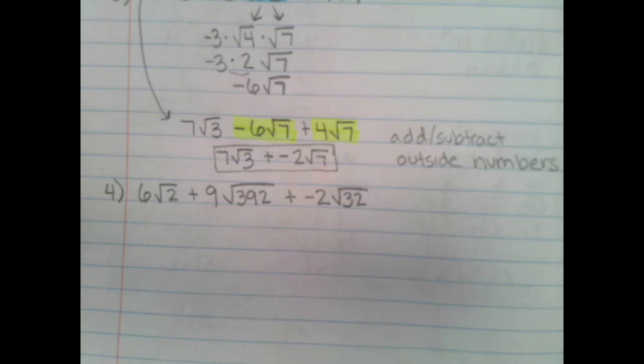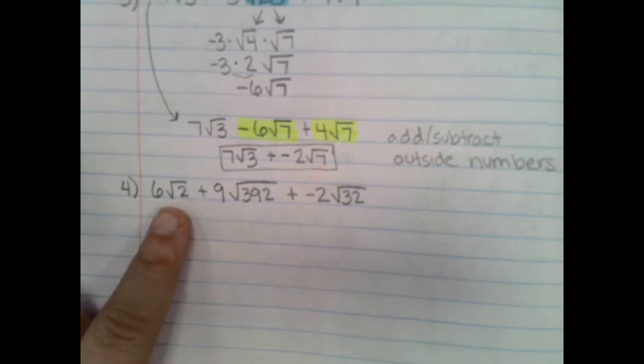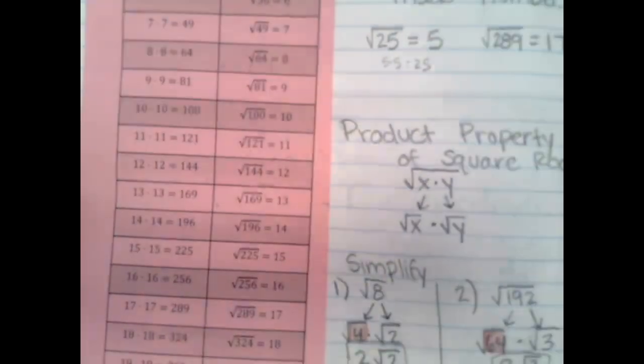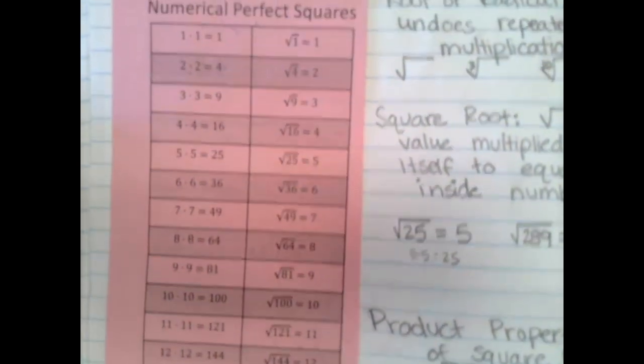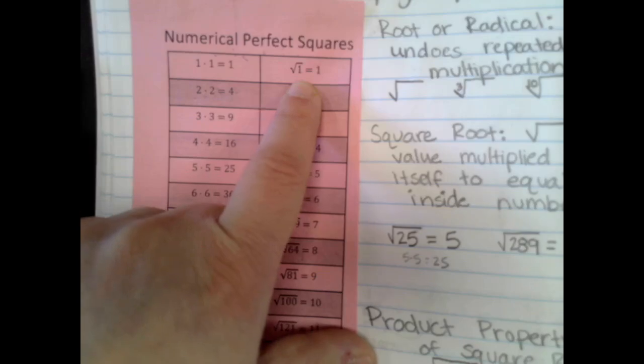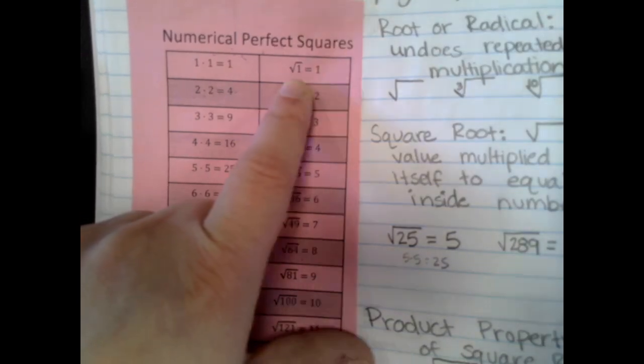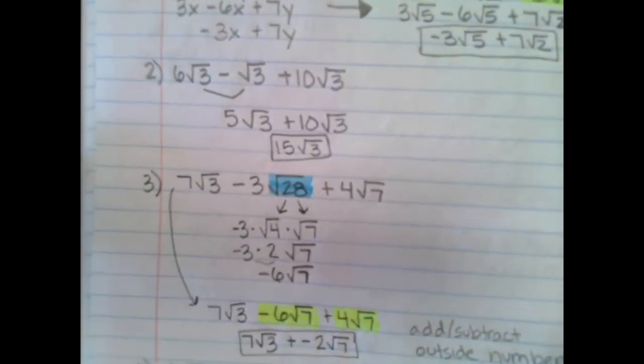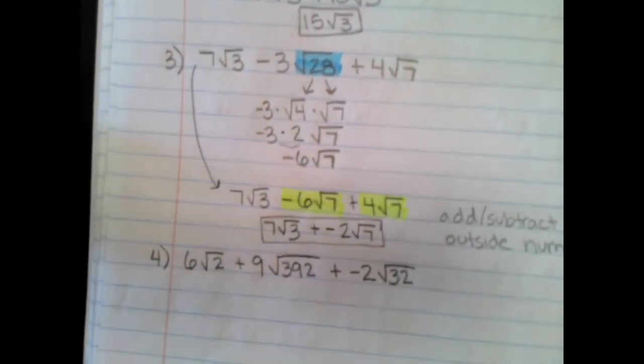All right, so as we take a look at this one, square root of 2, we can't divide that by anything. The only thing smaller than 2 in those square roots is 1, and that won't help us, in case you didn't know that.